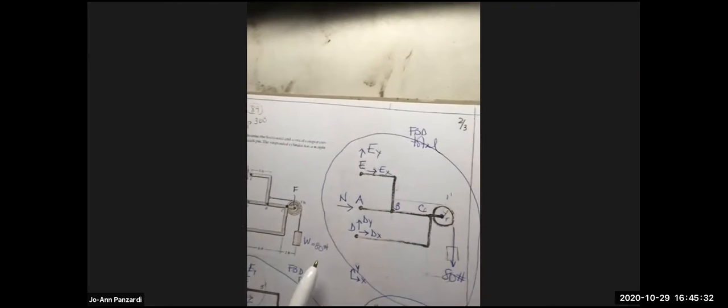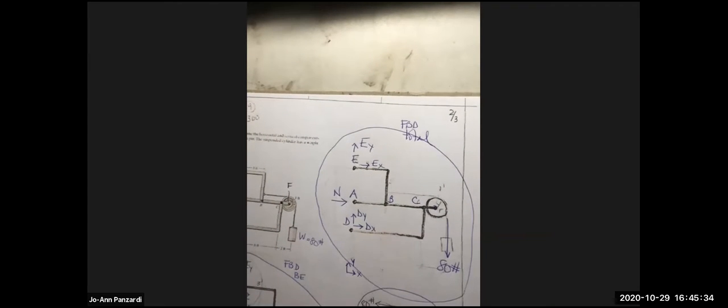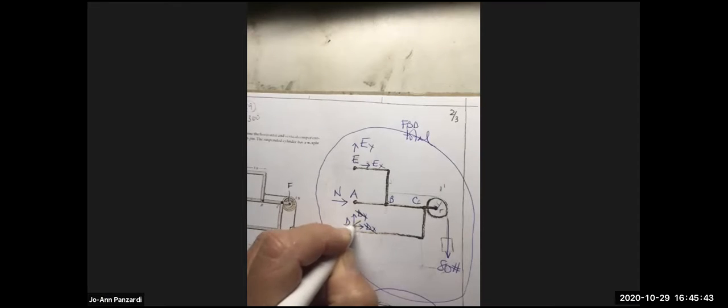So where else does it get reduced? On the main structure, at D. Right, so DY and DX are gone. And I'm drawing CD.